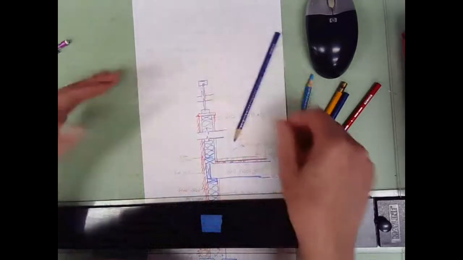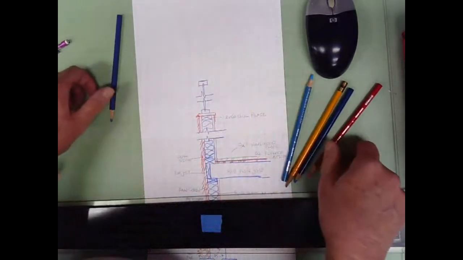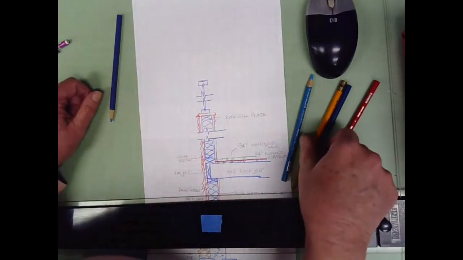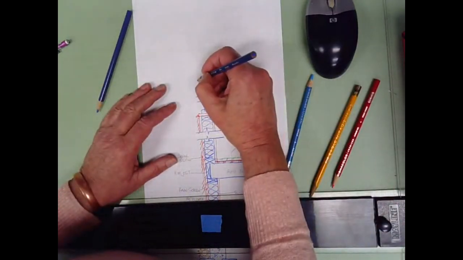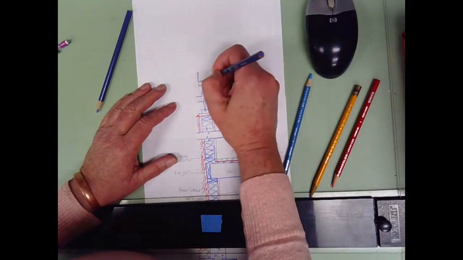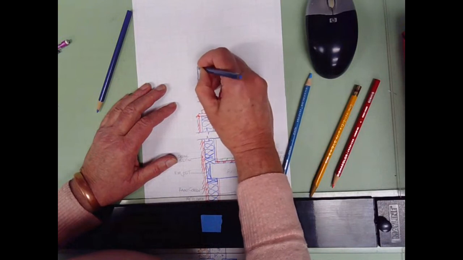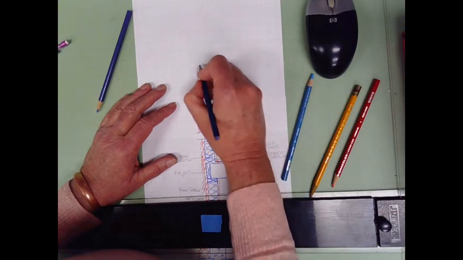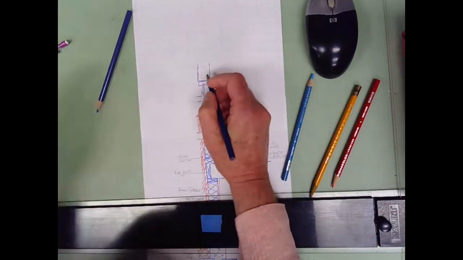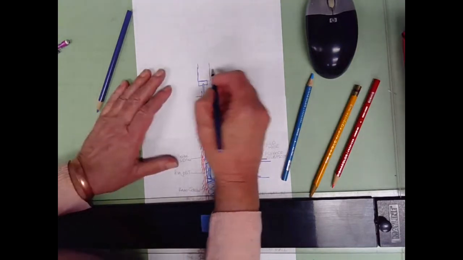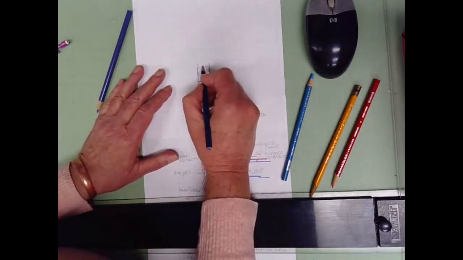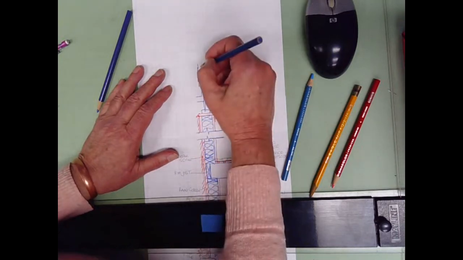Then we continue the wall above that. You know, that's where we'd have our cripple studs. So I'm going to continue the wall up here. And then I'm going to have a header above the windows.